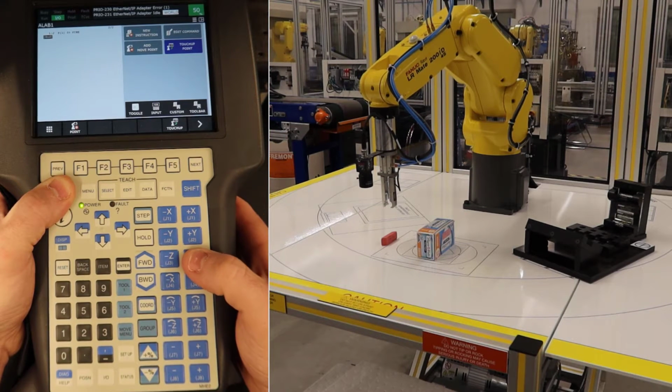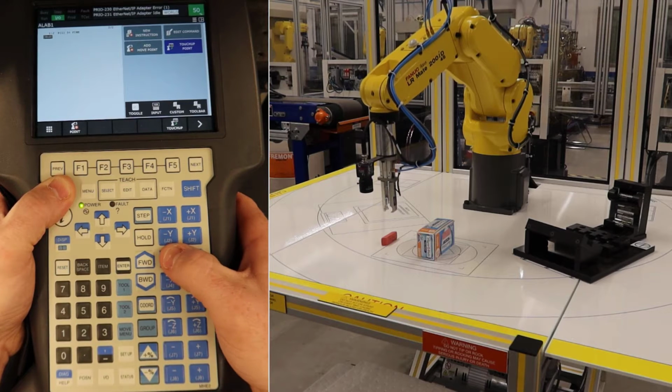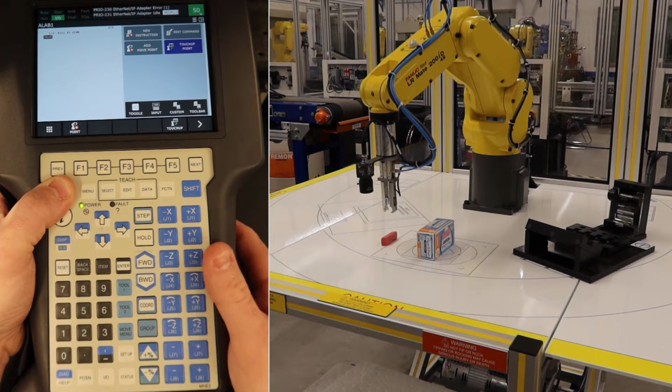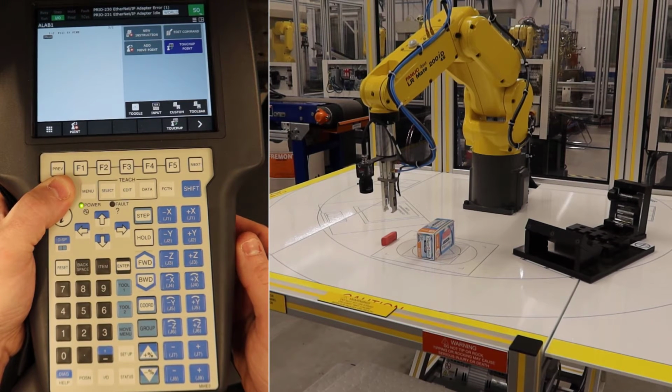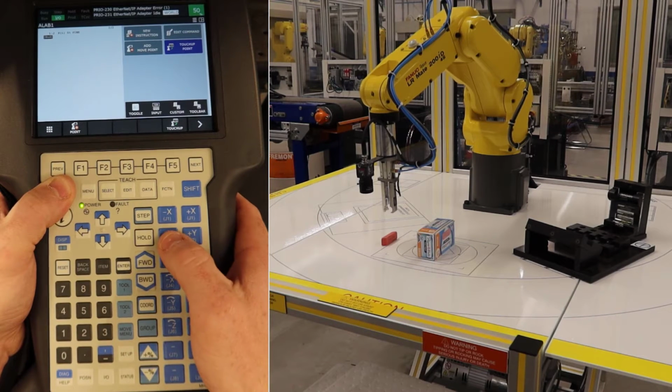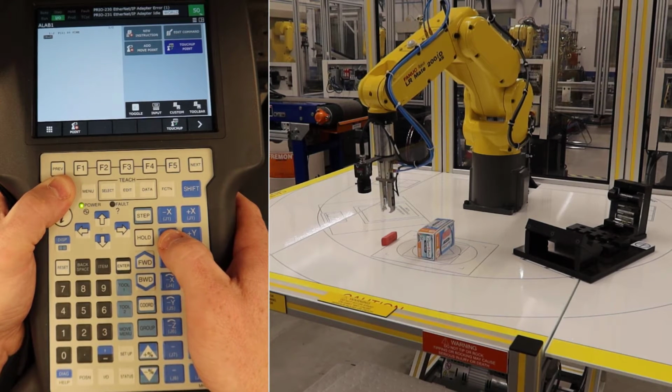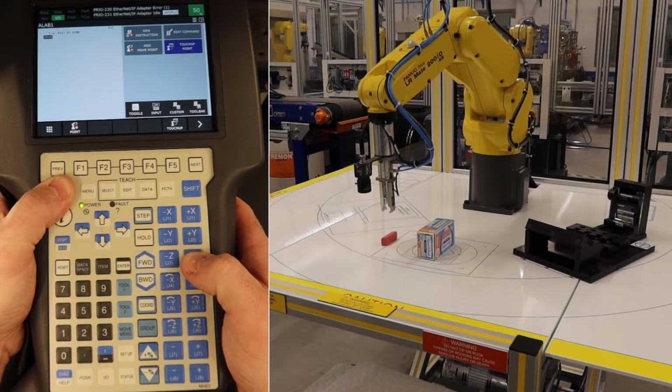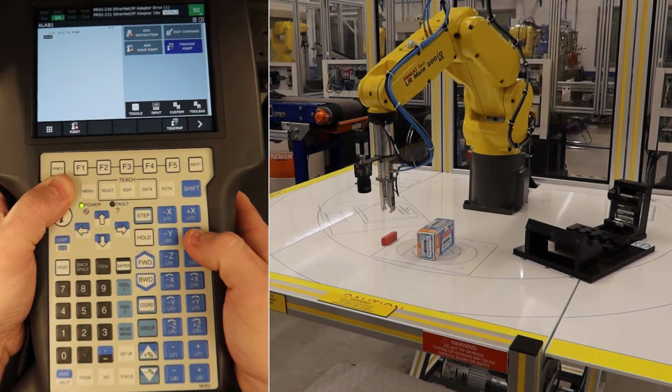So typically I would say an approach point is going to be 3 to 4 inches above the part, but of course that varies depending on what you're picking up. In this scenario, we're going to be picking up an eraser, and our material handling operation is going to put the eraser onto the other side of that box. So I need to put in a couple of different approach points and what we also call exit points.